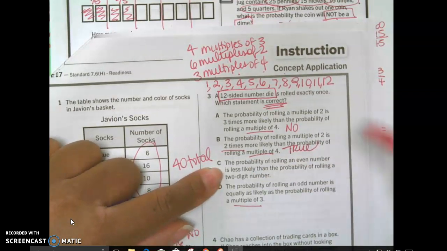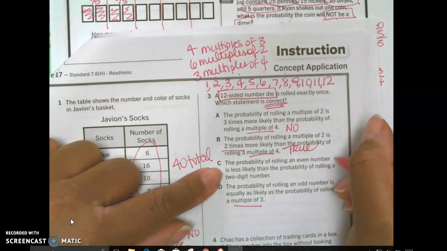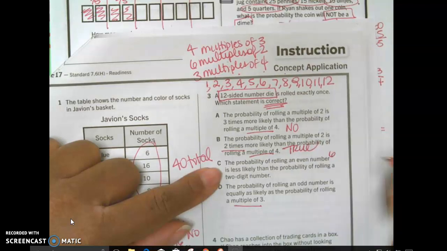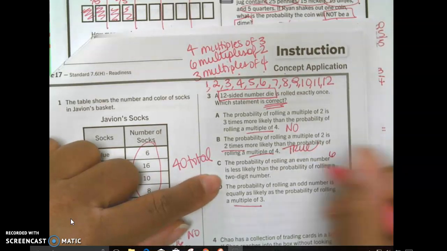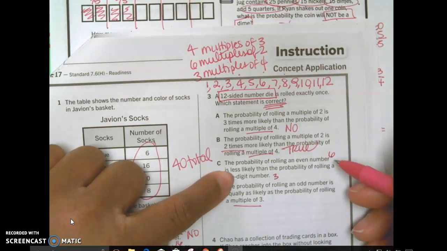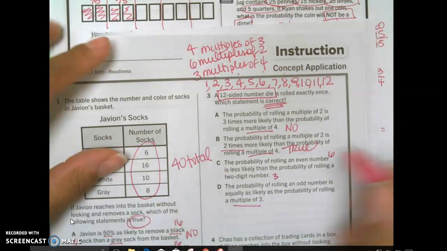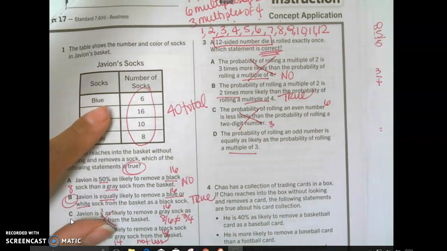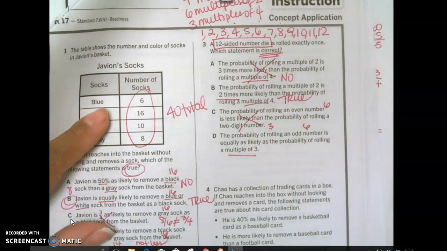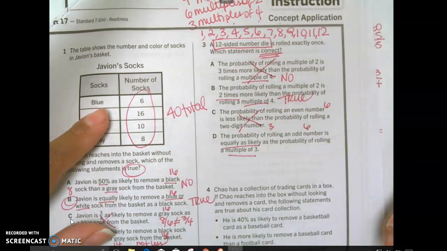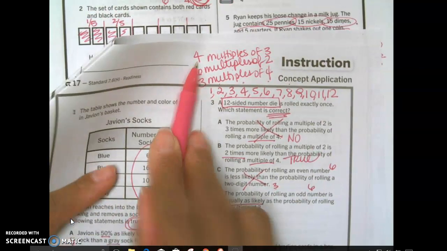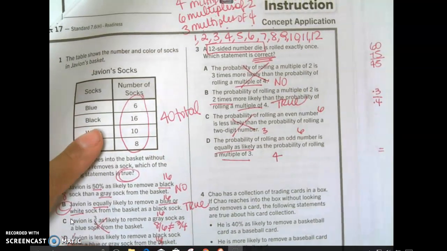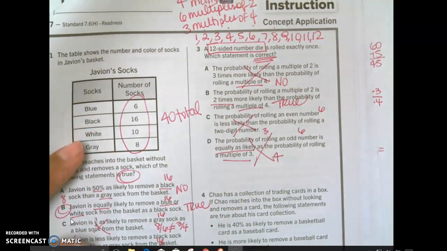The probability of rolling an even number is less likely than the probability of rolling a two-digit number. How many even numbers are there? 6 even numbers. And how many numbers with 2 digits are there? Is 6 less than 3? No. The probability of rolling an odd number, how many odd numbers are there? It's the same as, because it says equally likely as a multiple of 3. How many multiples of 3 were there? Is 6 equal to 4? Nope. Your answer should be clear and obvious now.